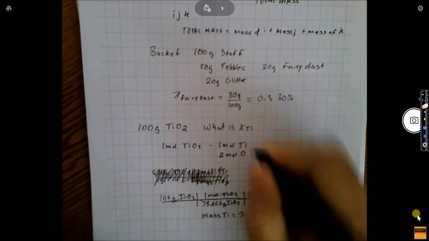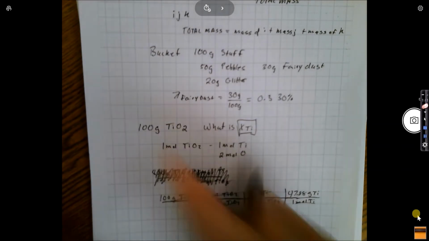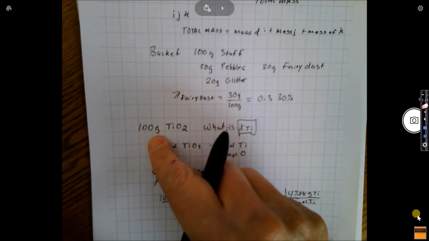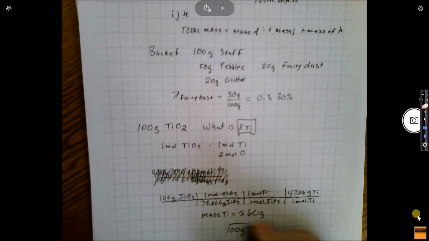Okay, so we were asked for the mass fraction of titanium, and so we know now, we were given our total grams of titanium, so that was 100 grams. 100 grams of titanium, that would be on the bottom. So it's 60 grams divided by 100 grams of titanium.